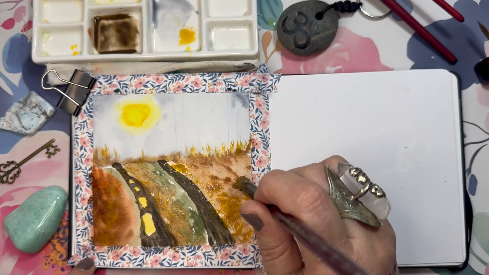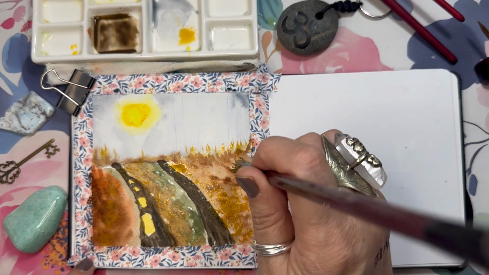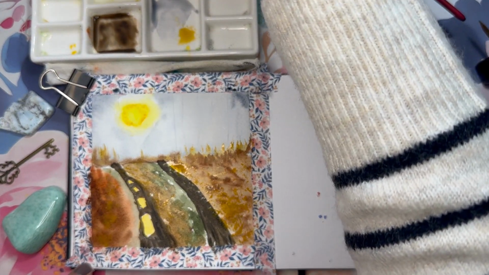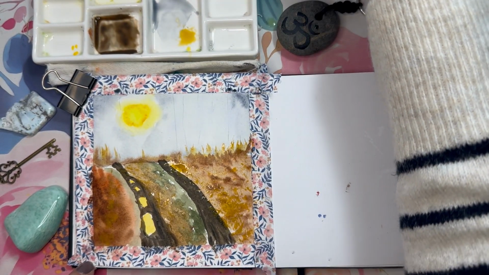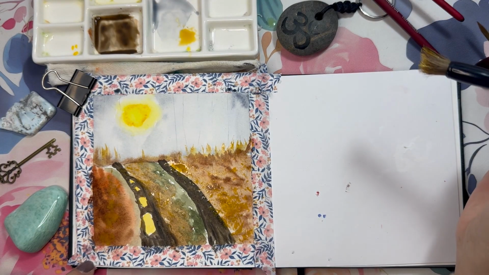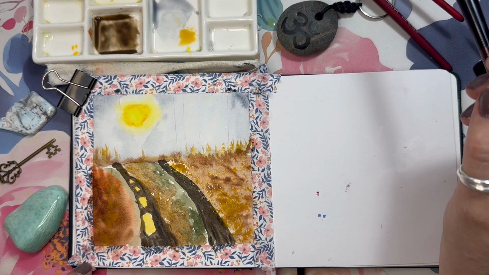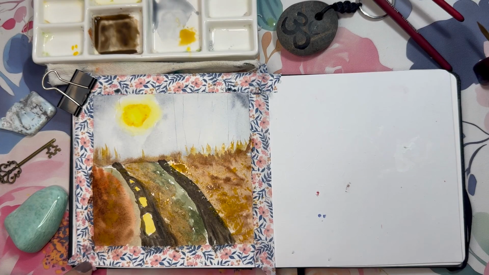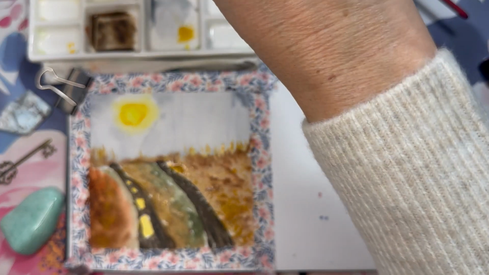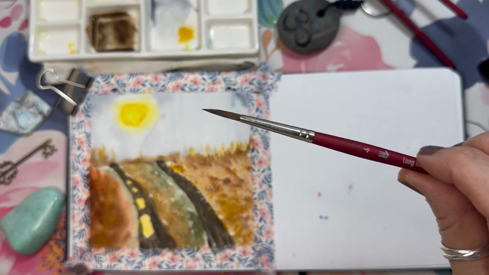Oh, that looks cool, doesn't it? I want that to dry a little bit. And while it's drying, let's go in with our really thin number 4.